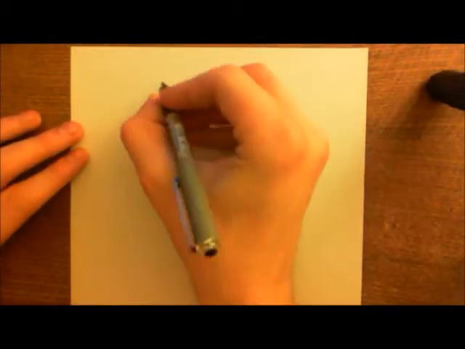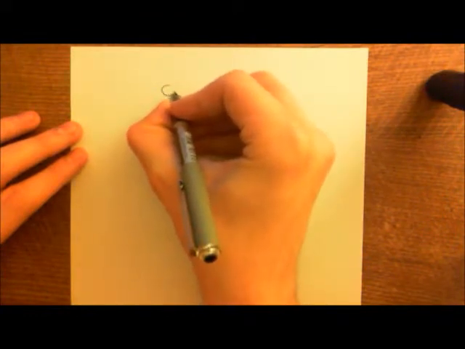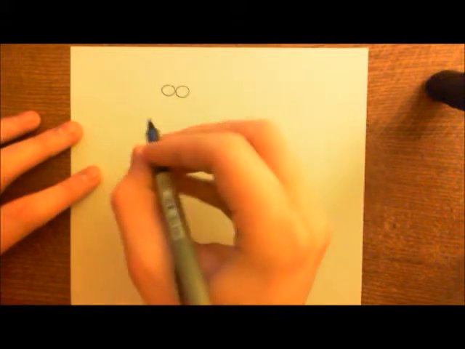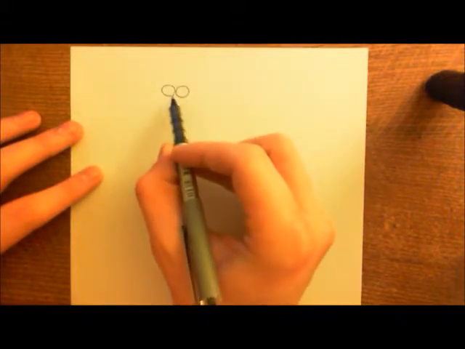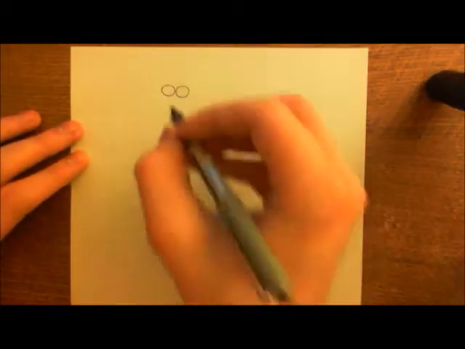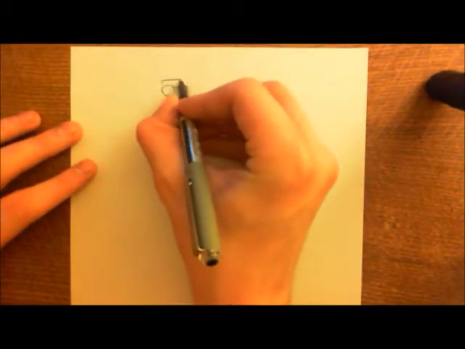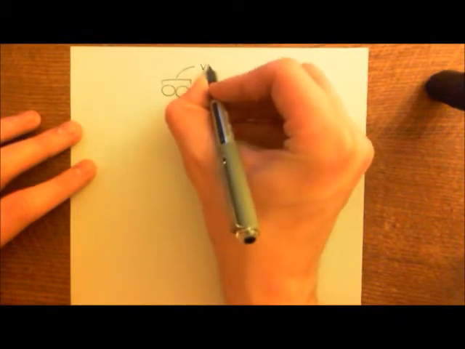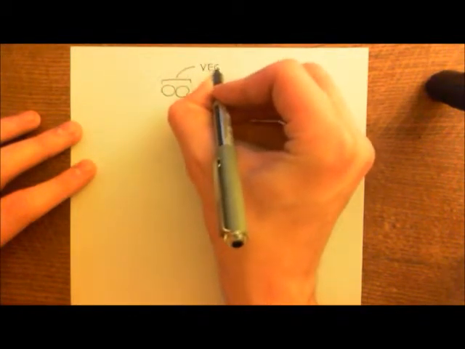So when we talk about vascular endothelial growth factor A, what we really mean is 2 vascular endothelial growth factor A proteins stuck together. This is what we mean by vascular endothelial growth factor A, or VEGFA.